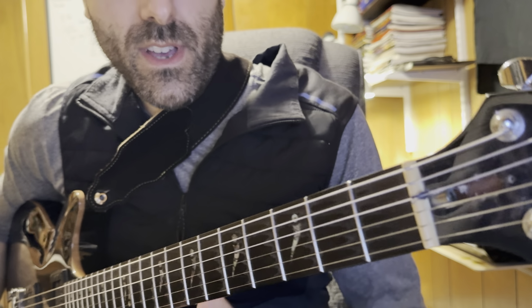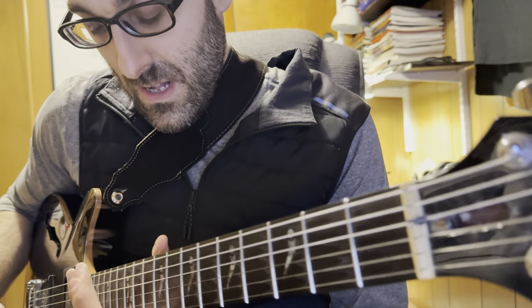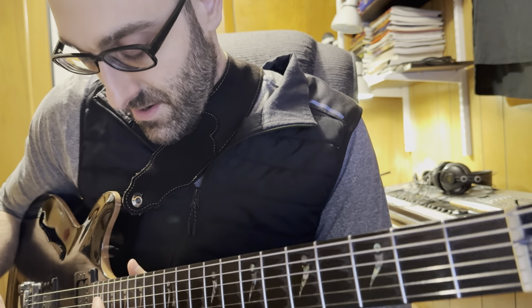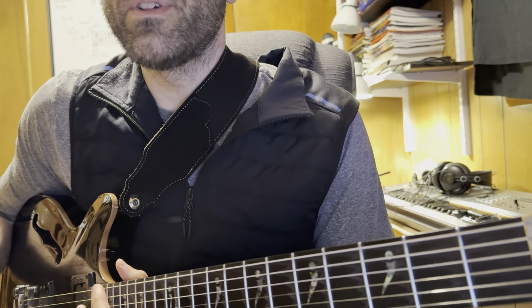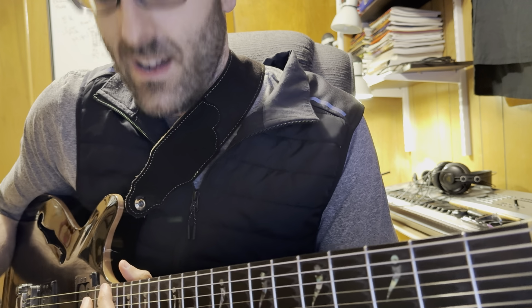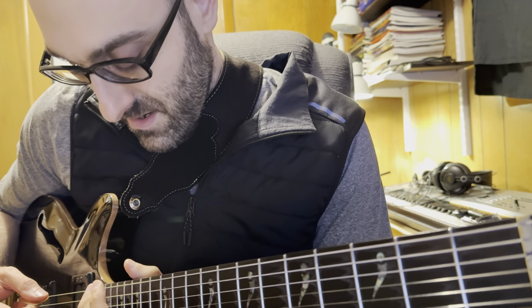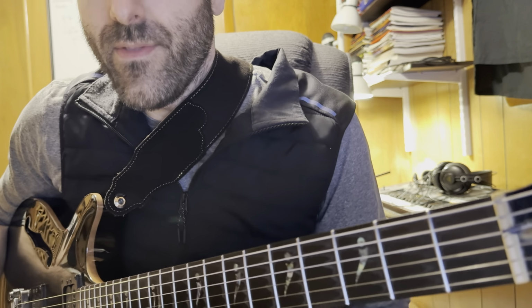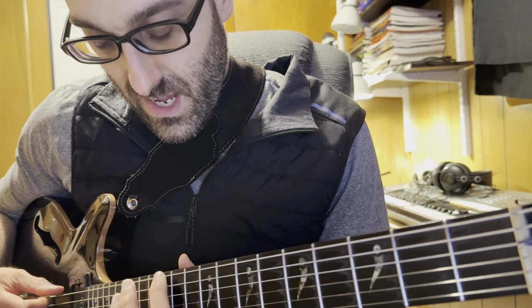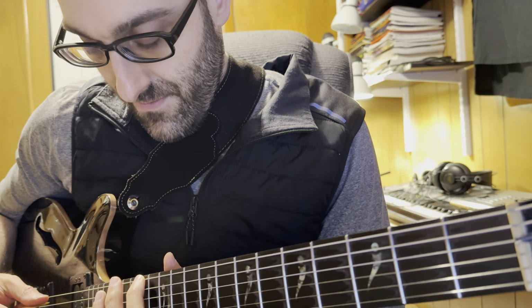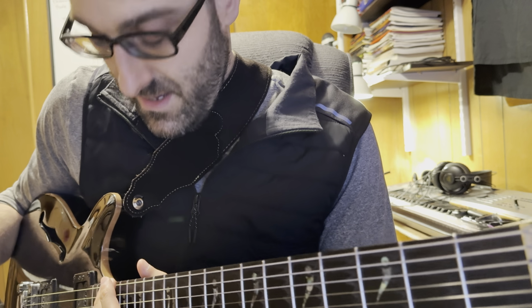So let's talk about some of these ideas, okay? So here's what I want to try to do. I'm going to play 12, 15, 17, 19. I'm going to play the 19th fret on the E string, okay? And I want you to try to figure out what note that is. So we know 12 is E, F, F sharp, G, G sharp, A sharp, B.